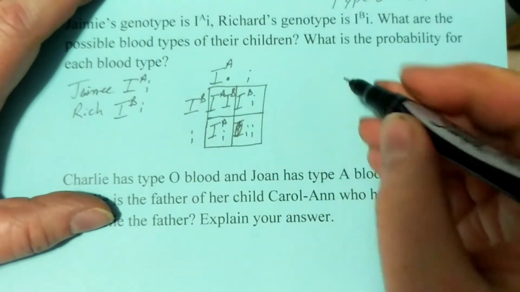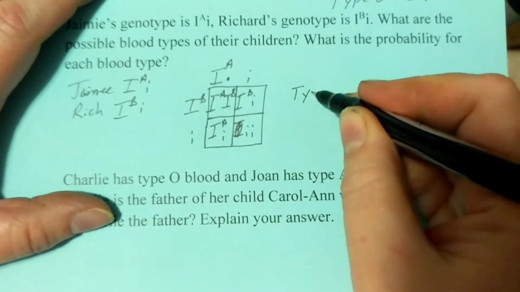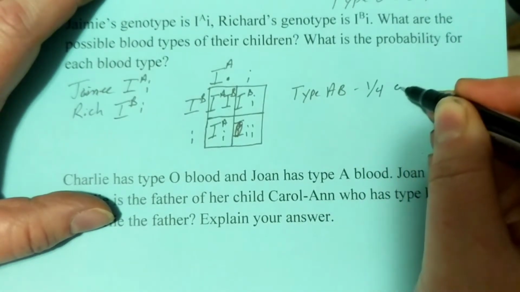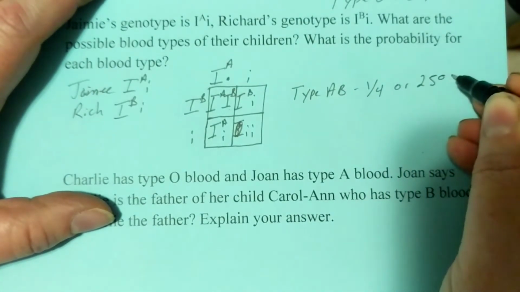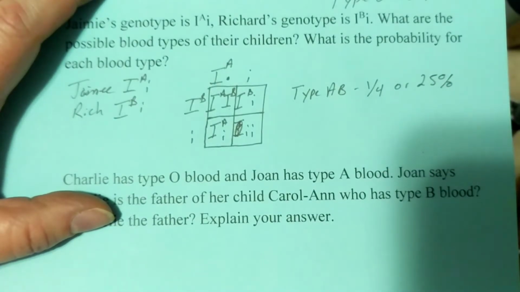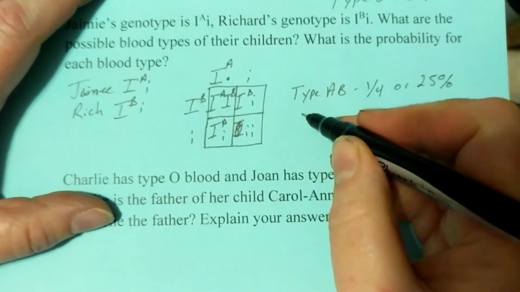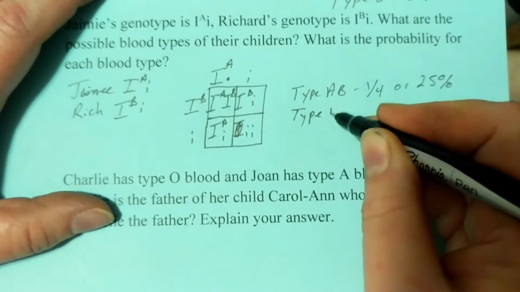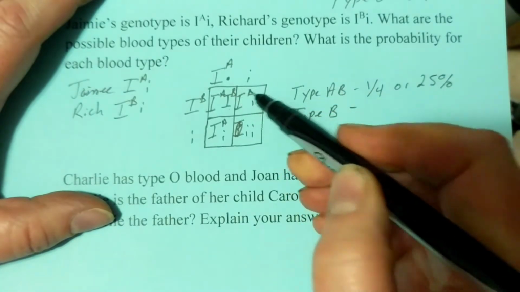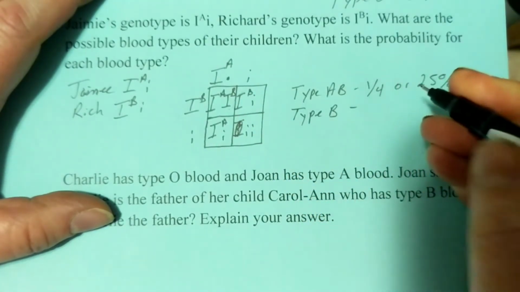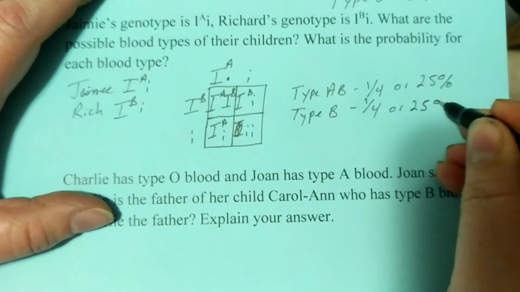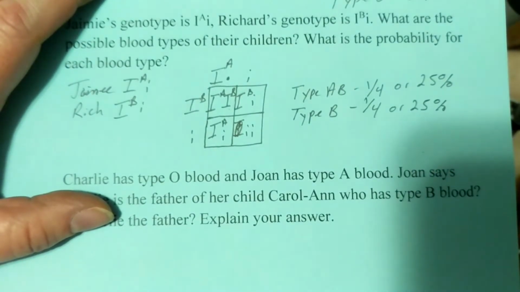So, when we look at this, type AB, 1 out of 4, or 25% chance that their children will be a type AB blood type. Type B, well, that's this one. There's only 1 out of 4, or 25% probability their child will have type B blood.